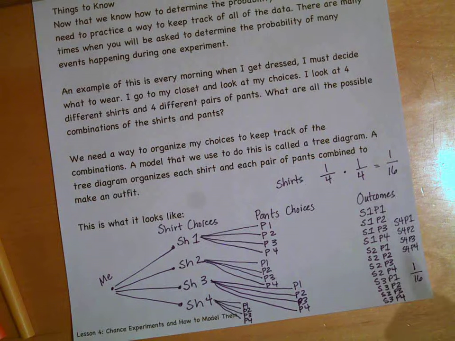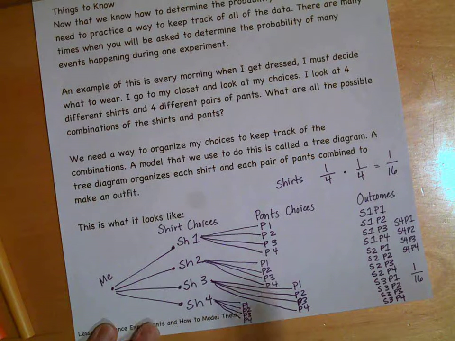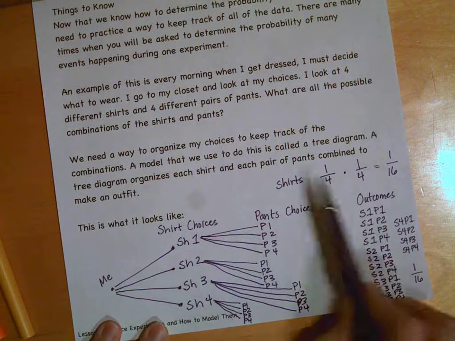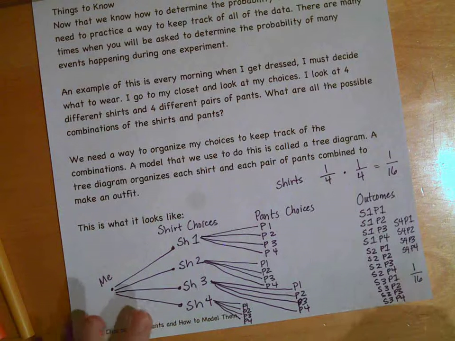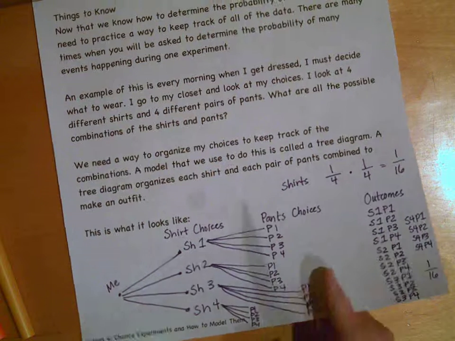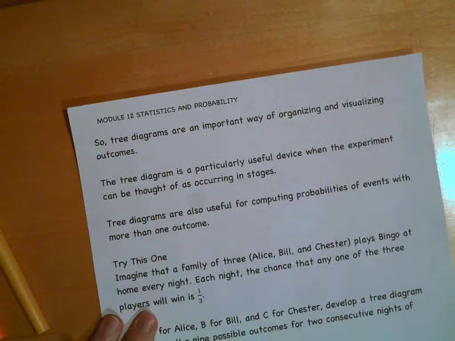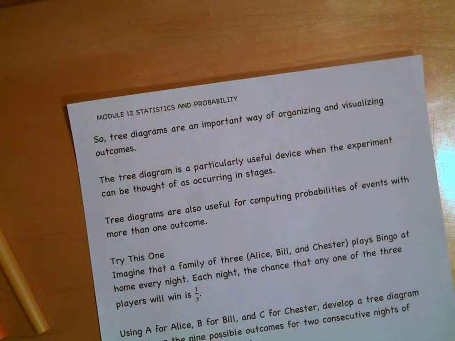Okay, so let's do some more information searching really quick. The next page says, so tree diagrams are an important way of organizing and visualizing the outcomes. That's absolutely true. By looking at these actual tree diagrams, it helps you make sense of collecting all the data, so that's nice. A tree diagram is a particularly useful device when the experiment can be thought of as occurring in stages.